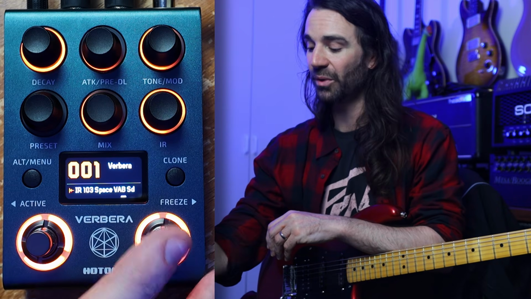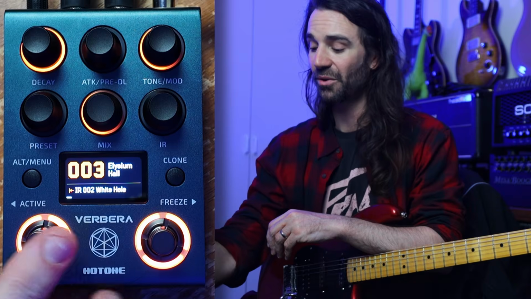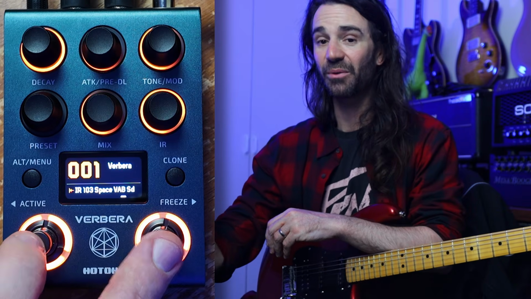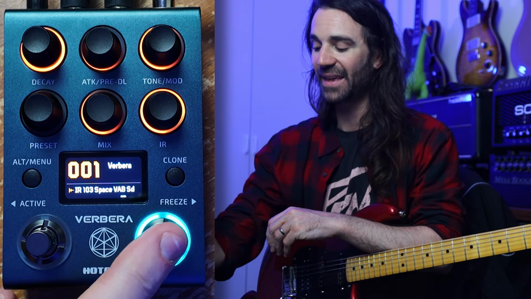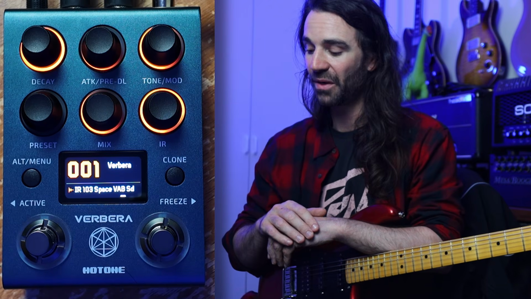So if you want to scroll through the presets, the default footswitch mode will let you do that. It's just going to be the right footswitch to scroll up and the left footswitch to scroll down. If you press both at the same time though, this will let you activate or deactivate the reverb and then access the freeze function on there. And we will hear that when I play through a bunch of the presets.